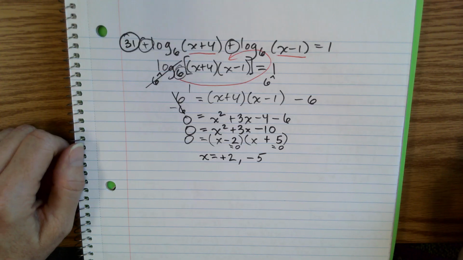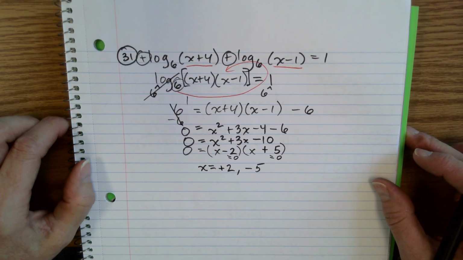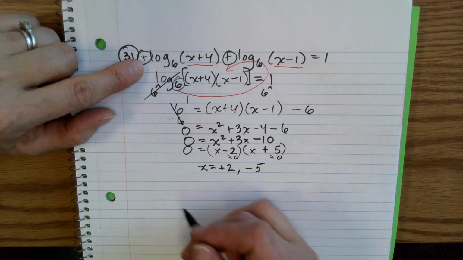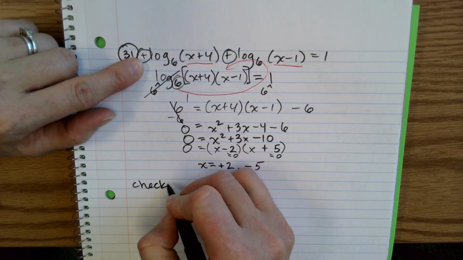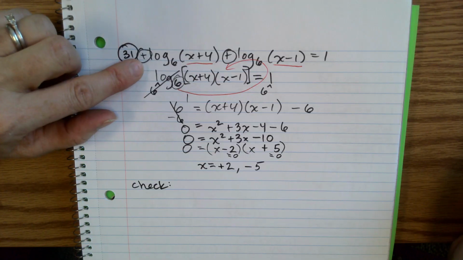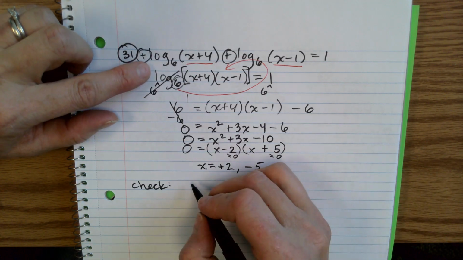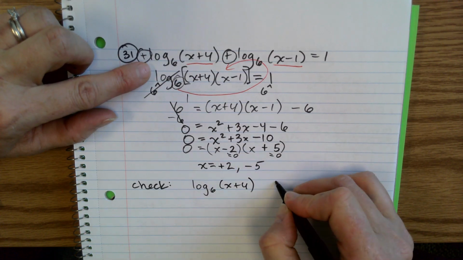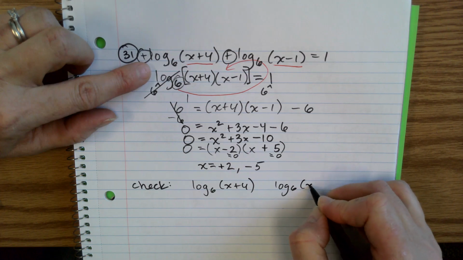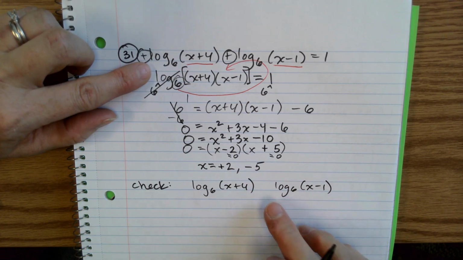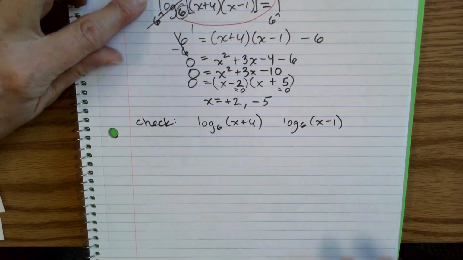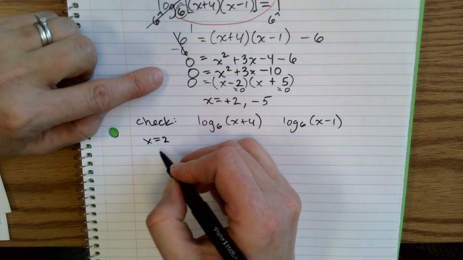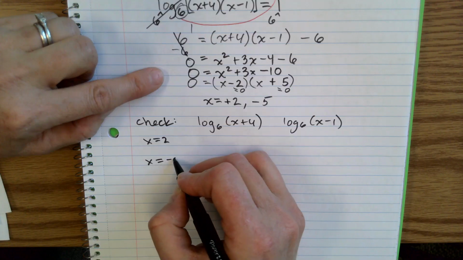Are they both solutions? They don't have to be. We have to check for extraneous solutions. How does that work? We're not checking to see that they're correct. We're just making sure they're in the domain, that they're not extraneous. So I write each of the logs down. It doesn't matter what they're equal to, so we don't have to add. And I'm going to plug in each of my x values. Make a little chart here.